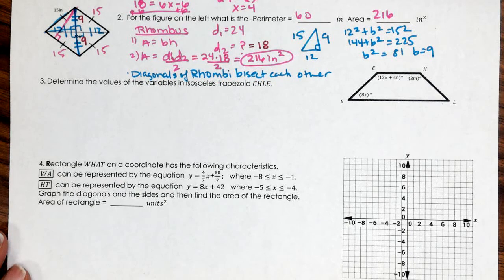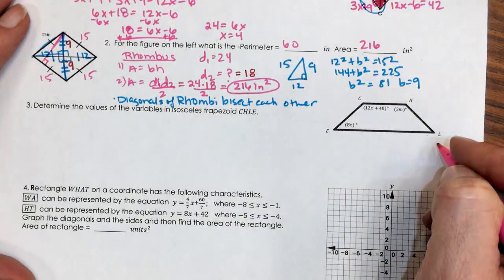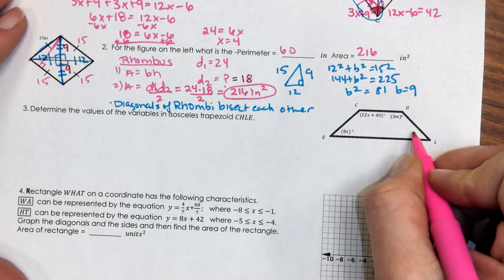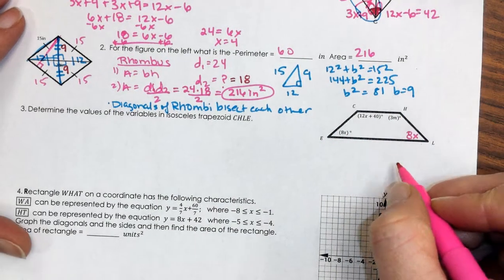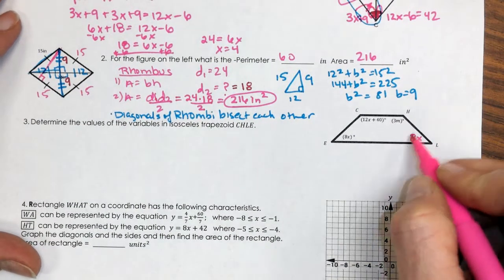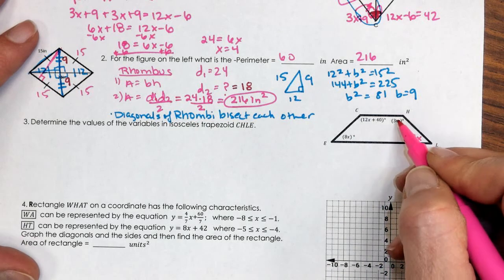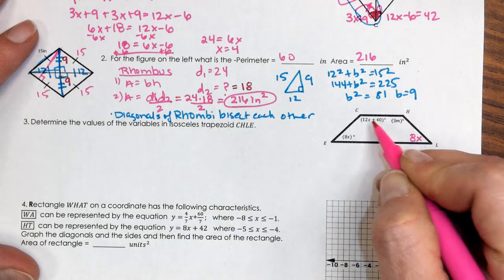Determine the values of the variables in the isosceles trapezoid. So if this is an isosceles trapezoid, I know that if this is 8x, this is 8x. And I know that these are congruent because they are base angles, and I know these are congruent because they're base angles.